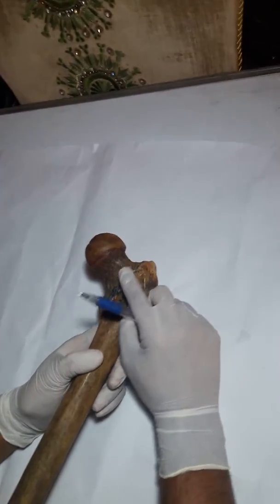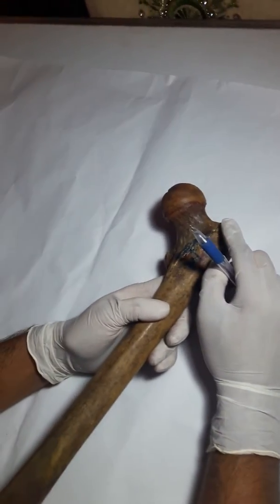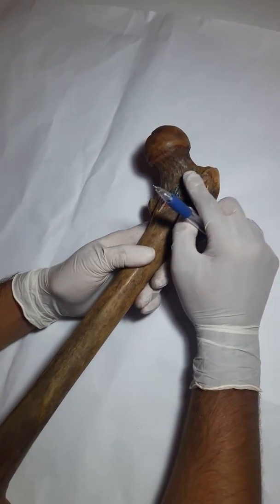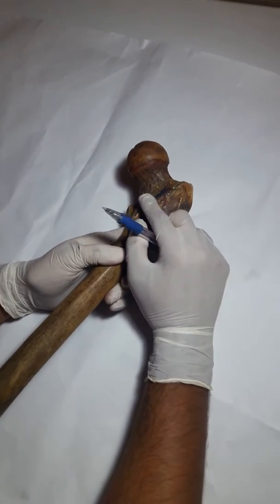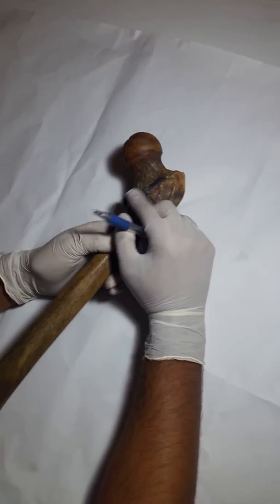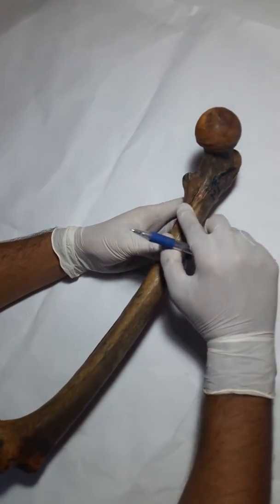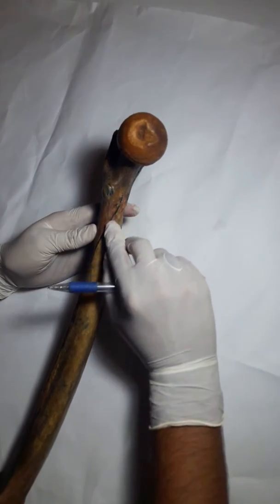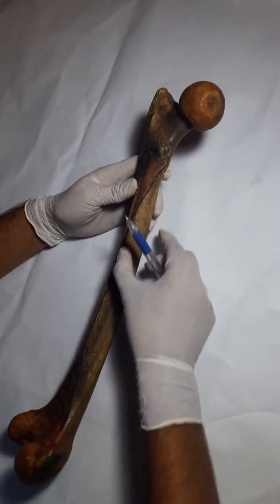Here comes a prominent ridge-like area present between the greater trochanter and the lesser trochanter. It runs downward and medially, passes in front of the lesser trochanter, then below the lesser trochanter, and becomes continuous with the medial lip of the linea aspera.